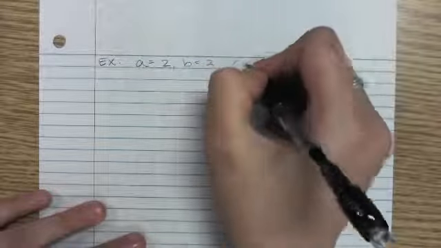So the second example, I'm going to say that A is 2 and B is 3, and I'm going to give you that gamma, I'm going to do Greek letters this time, and I'm going to give you as 58 degrees.